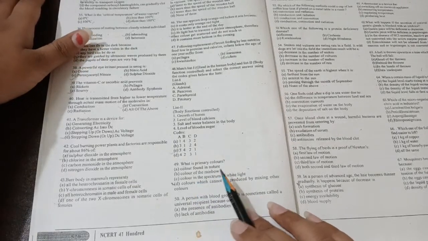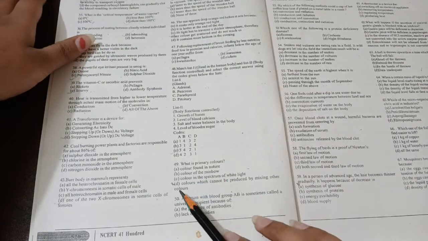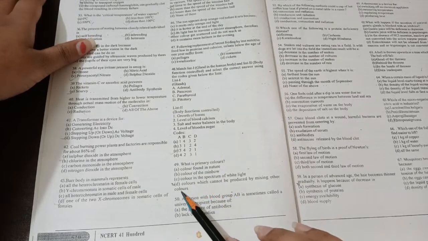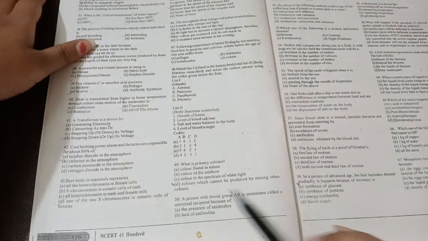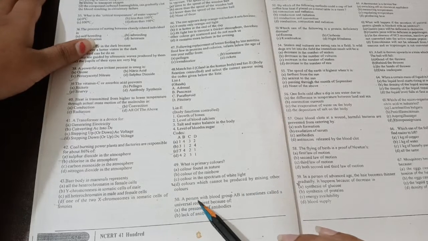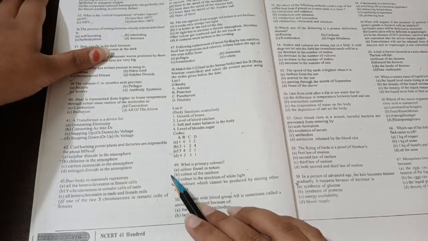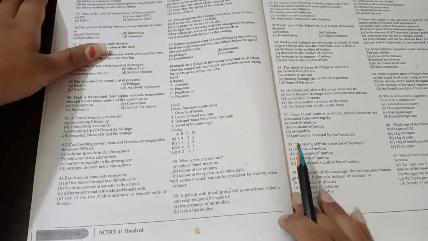What are primary colors? Color found in nature, color of the rainbow, color in the spectrum of white light, color which cannot be produced by mixing other colors. So the answer is B, color of the rainbow.